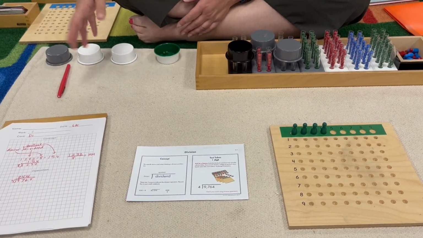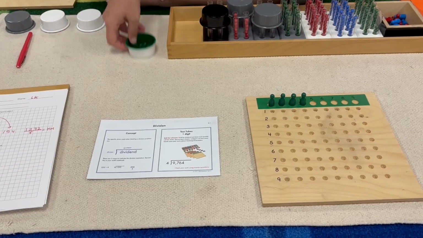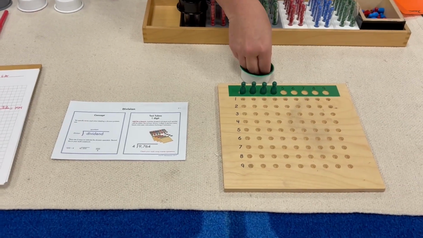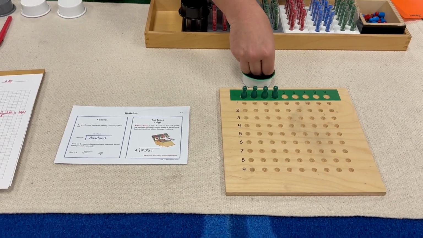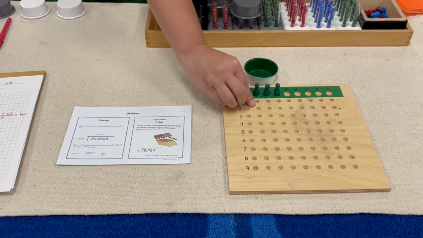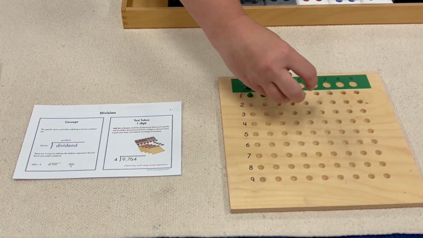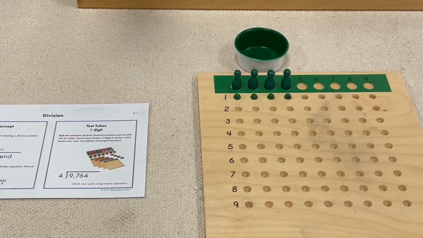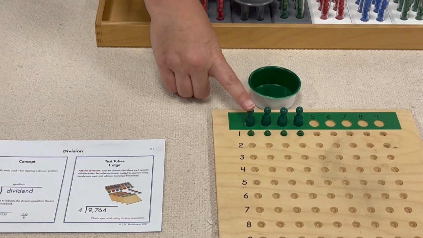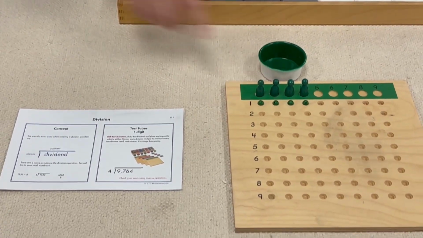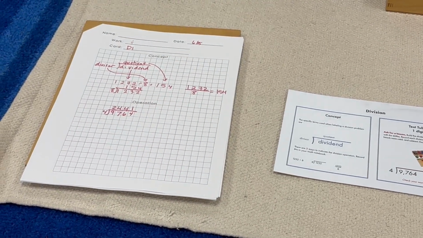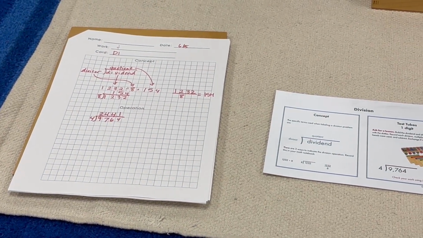Bring down, share, record, clear the board. So we're at the bring down step. And we have 4 beads. There are 4 of you. How many will each of you get? 1. All right, the answer in division is what 1 unit gets. 1 unit got 1. So in the units place, I'm going to write 1, bring down, share, record, and then clear the board.